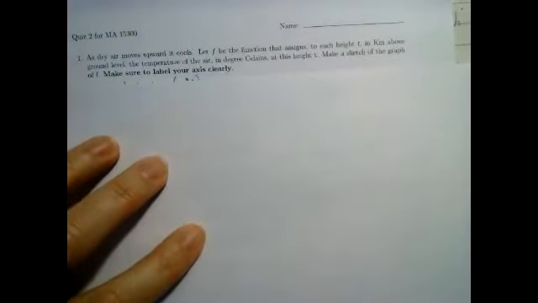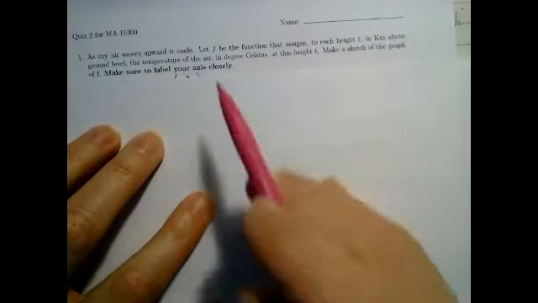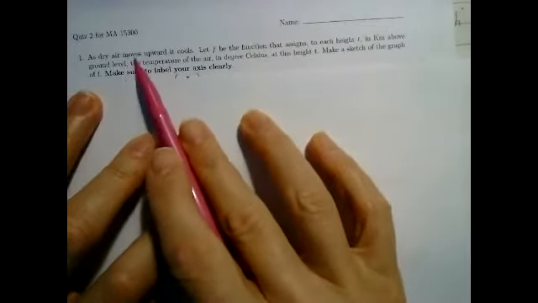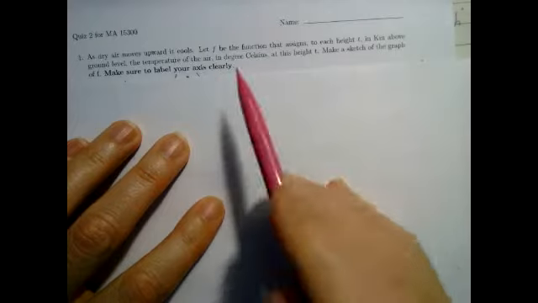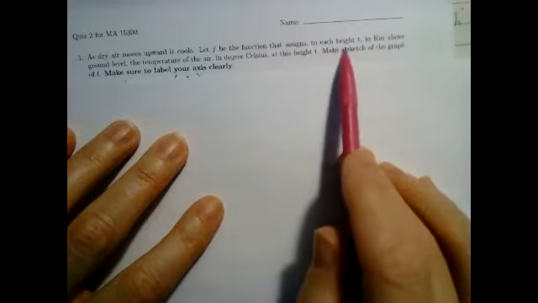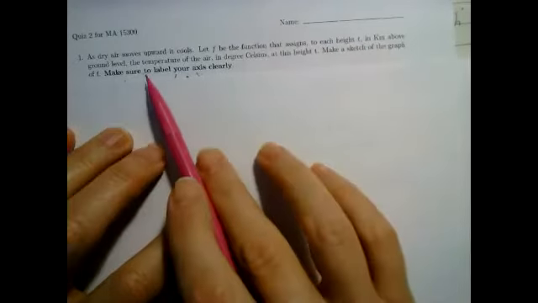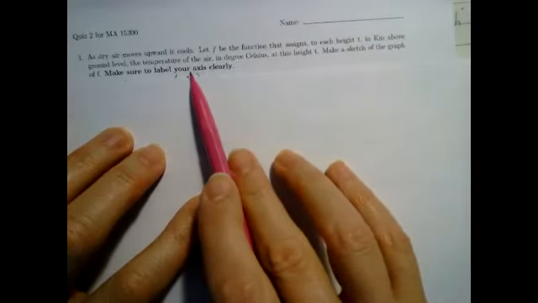Problem number 1 is the one that stood out as usual, and you guys had difficulties with it. Some of you, not all of you, of course. I read it, and again, we try to understand it. As dry air moves upward, it cools. So when the air goes up, it cools. It means the temperature goes down. And let F be the following function. It assigns to each height t in kilometers above ground level the temperature of the air in degrees Celsius at this height.